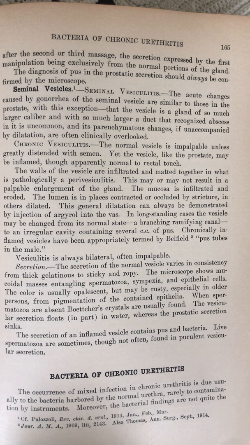Secretion. The secretion of the normal vesicle varies in consistency from thick gelatinous to sticky and ropey. The microscope shows mucoidal masses entangling spermatozoa, sympexia, and epithelial cells. The color is usually opalescent, but may be rusty, especially in older persons, from pigmentation of the contained epithelia. When spermatozoa are absent, Böttcher's crystals are usually found. The vesicular secretion floats, in part, in water, whereas the prostatic secretion sinks. The secretion of an inflamed vesicle contains pus and bacteria. Live spermatozoa are sometimes, though not often, found in purulent vesicular secretion.